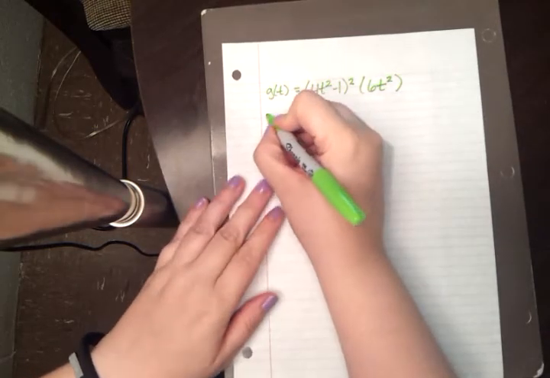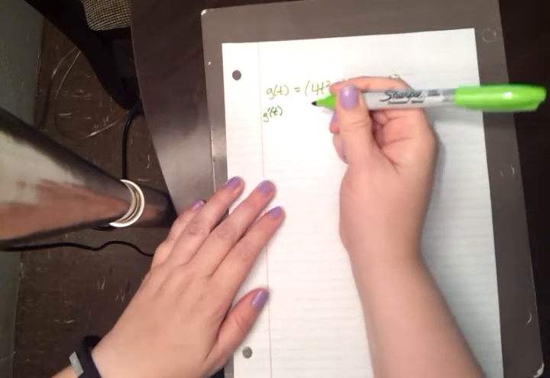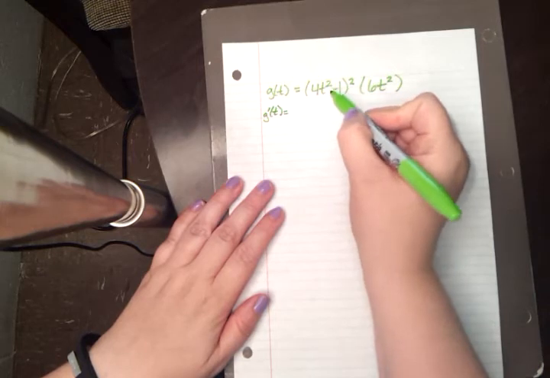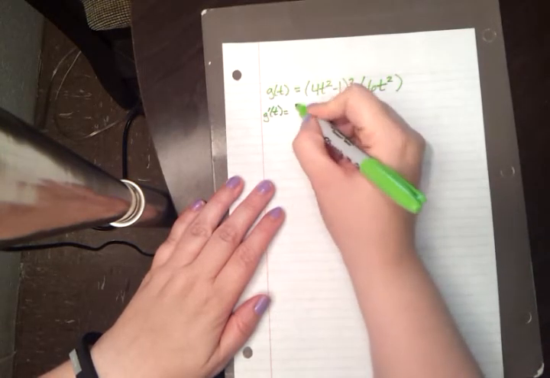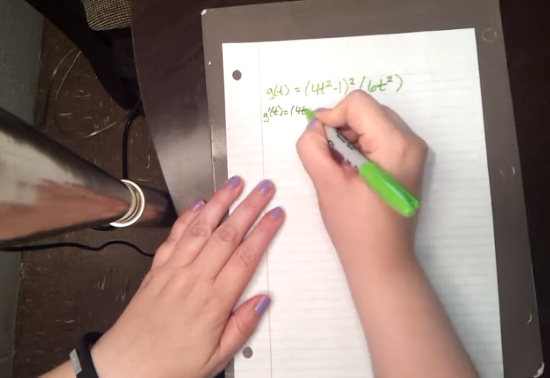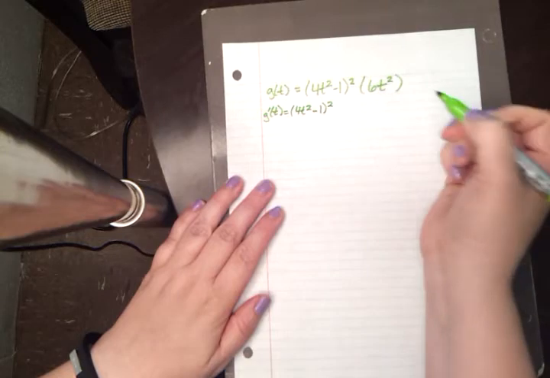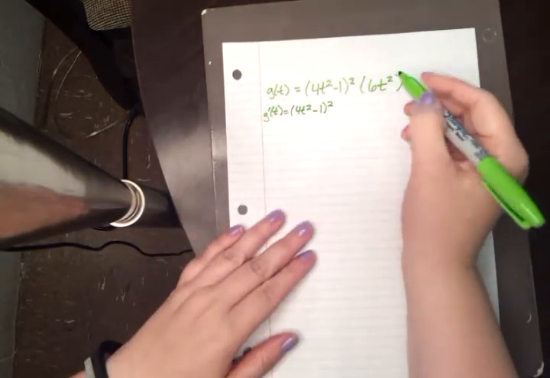So to find g prime of t, I'm going to have to write this a little bit small because there's a lot to fit on this line here. Okay, so we need the first function. So that's 4t squared minus 1 squared times the derivative of the second function, because we're just using the product rule right now.